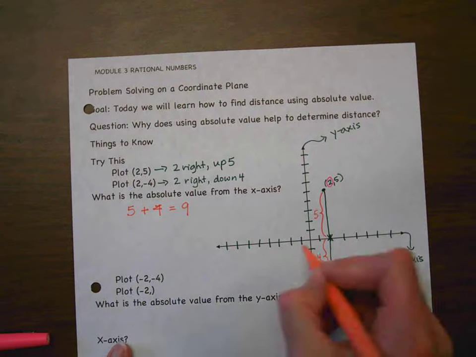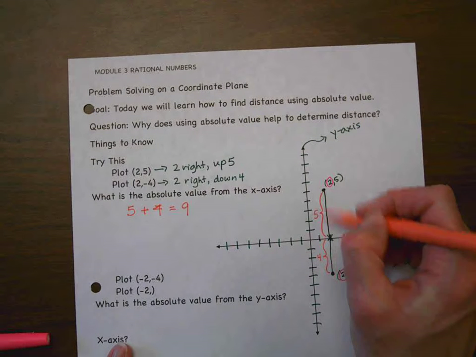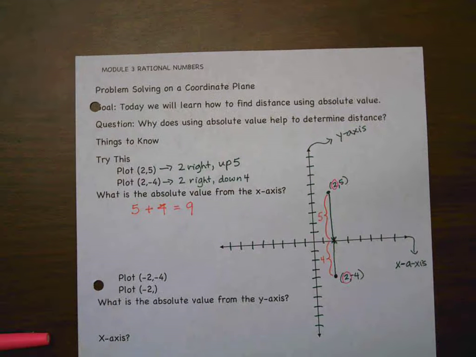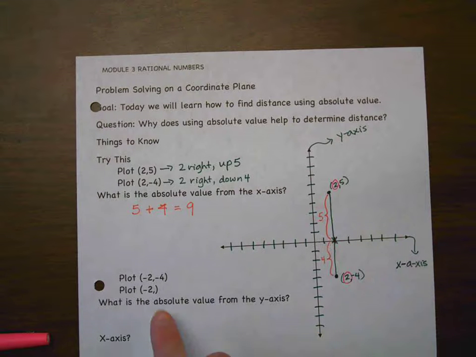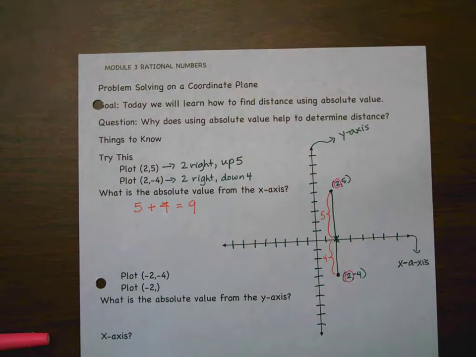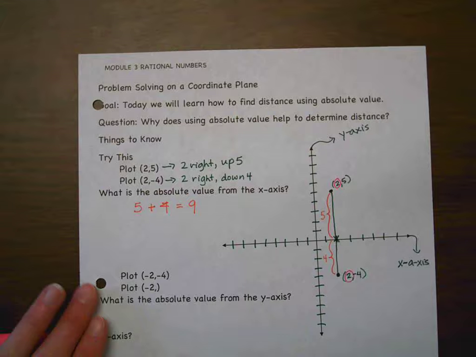When you're involving it with the axes, this is the top. It was 5 hops. This is the bottom. It was 4 hops. And so that gives us a total distance of 9. Okay? So that's kind of cool. So when you go back to the axis, that is called the absolute value. And this will come in handy a lot later as we get into harder and harder problems.